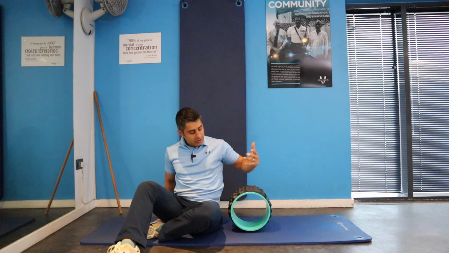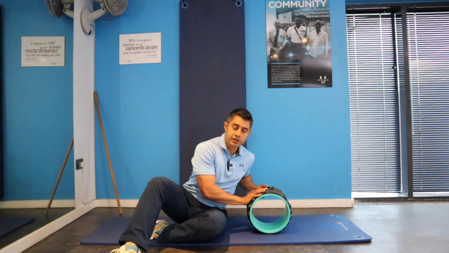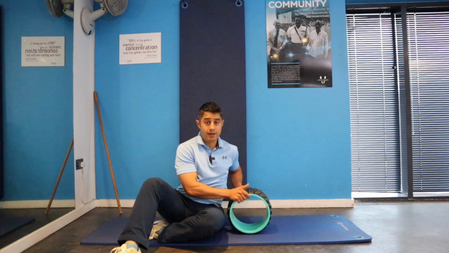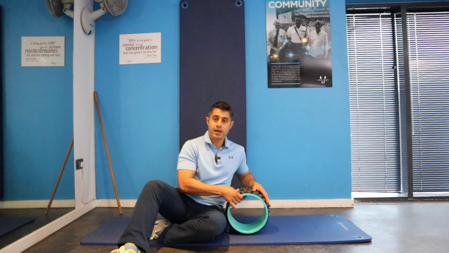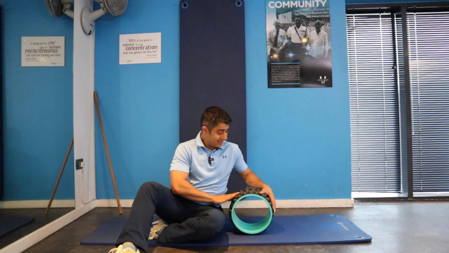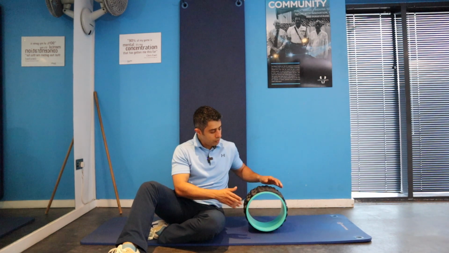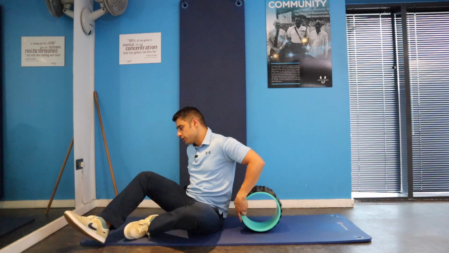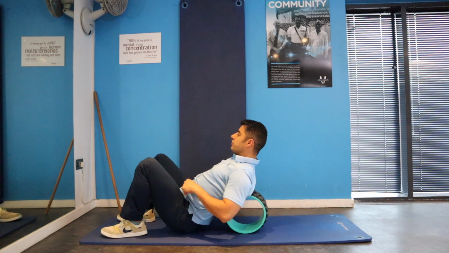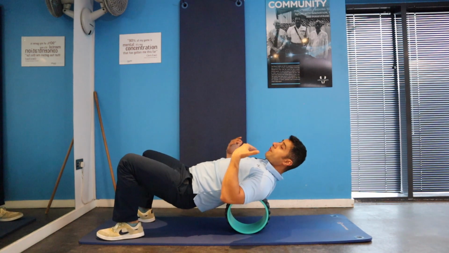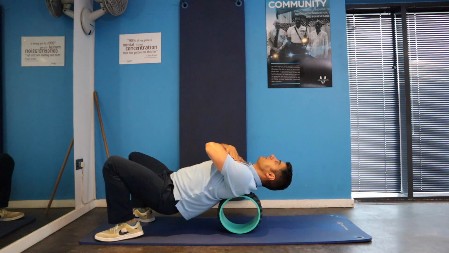Now, what would be the next progression? The first progression would be to change from that soft massage area to the harder surface of the back roller, which gives you a chance to feel more tension. If you want to do more than that, you can do the same movement with a bit of modification, where you bring your hip off the ground. Now you don't get support from the ground and you lean back on it.